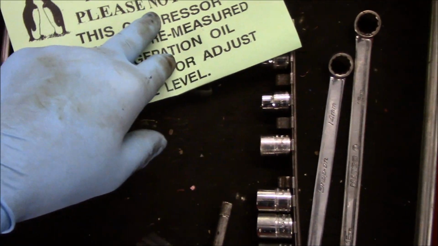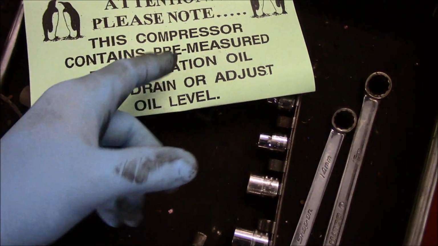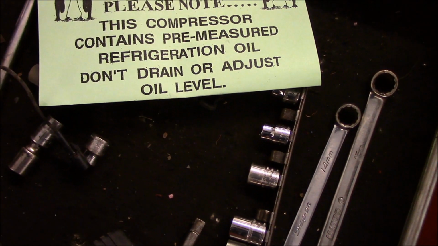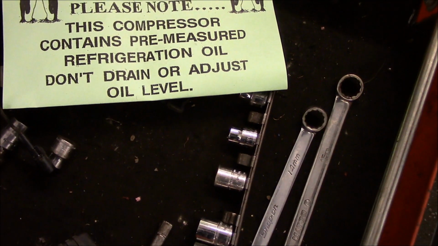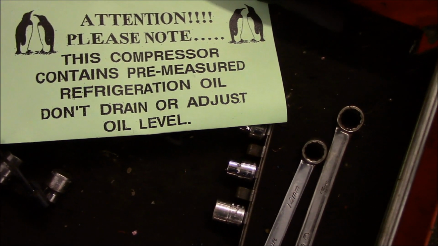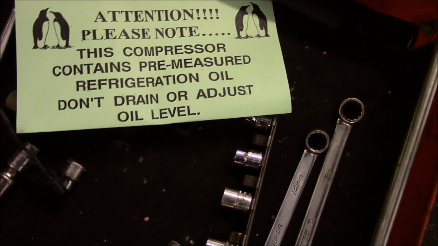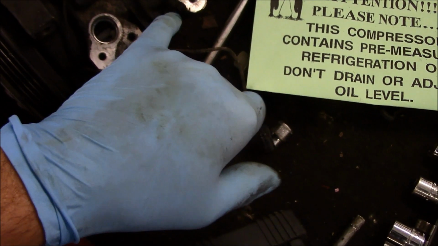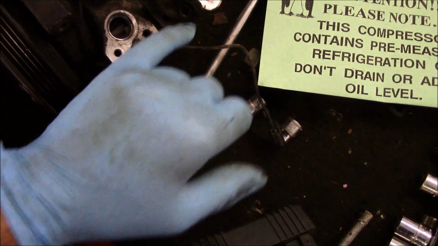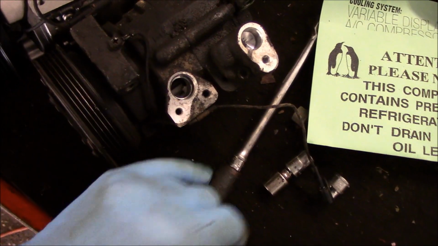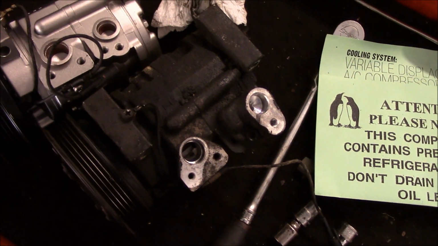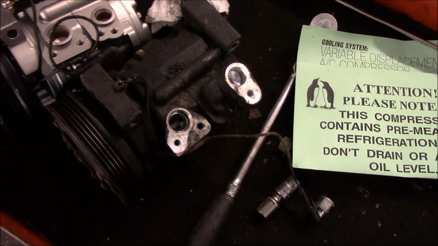Also, with this system here, always check in the box to make sure. This compressor comes with pre-measured oil in it. We don't drain it, we don't adjust it, so the oil level is going to be correct already in this compressor. So, all right, let me get the Allen key to open this up. We're going to take this apart, and we'll switch it over onto the new unit itself. So, all right, let's continue.